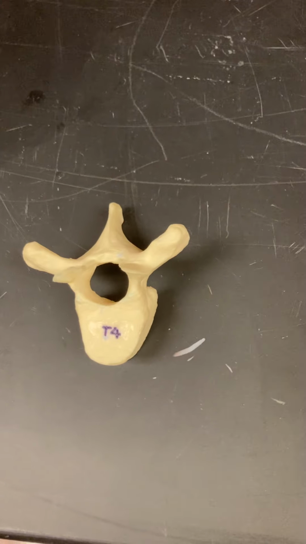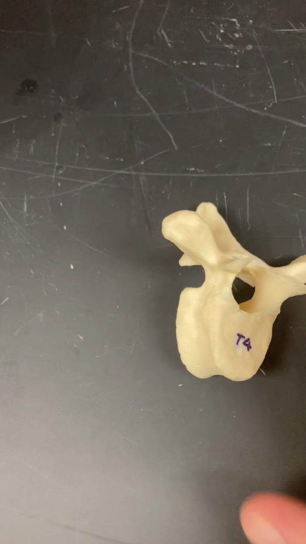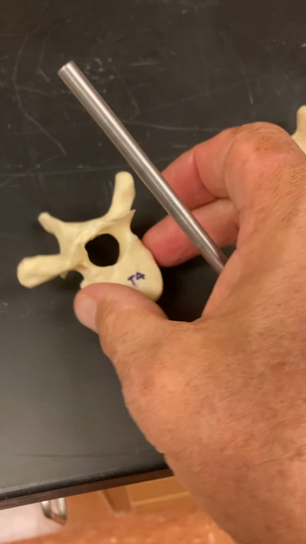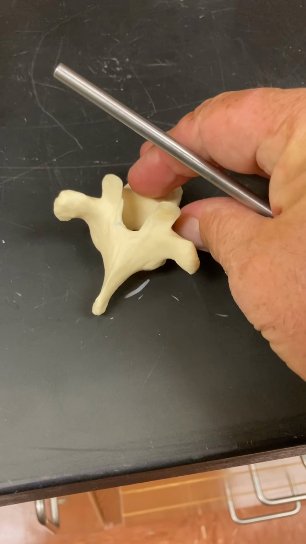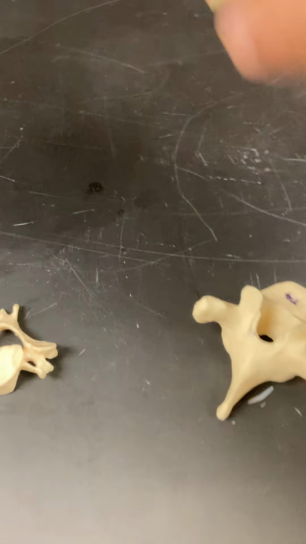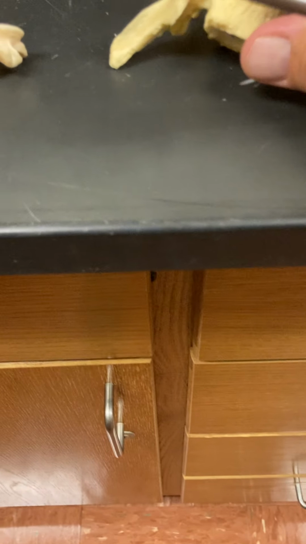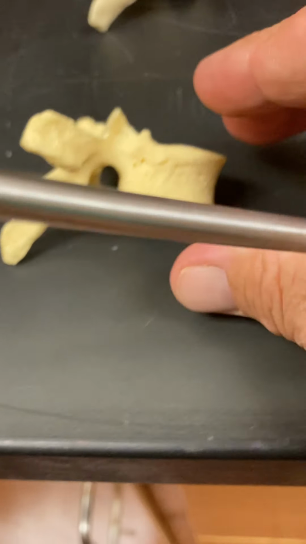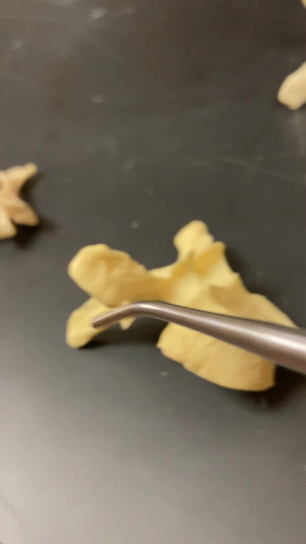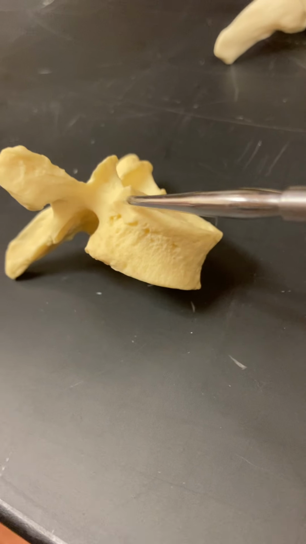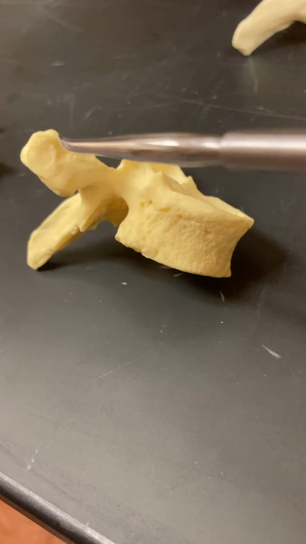In the thoracics, we have transverse processes. They're kind of long, but they're going to have an indentation on them for the ribs. I'm going to pull this one over here because it shows it a little bit better than that one. Okay, so here we go. You can see in this transverse process, this indentation here and here should be smooth and indented.